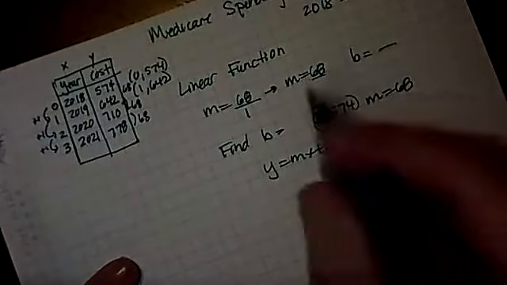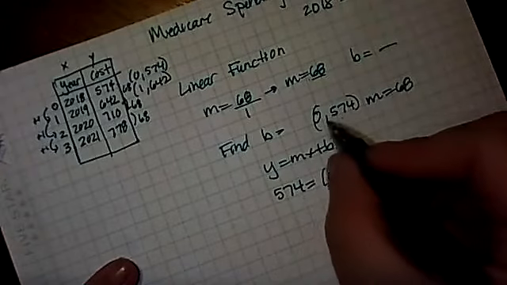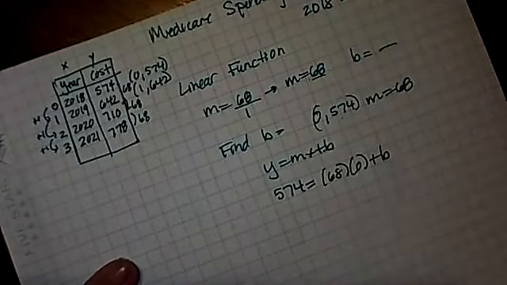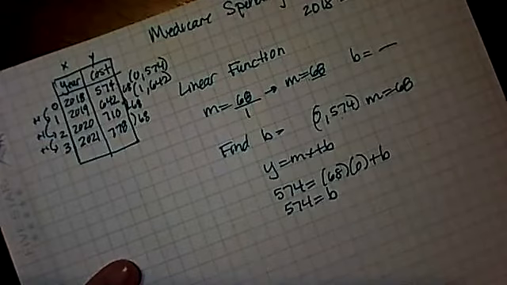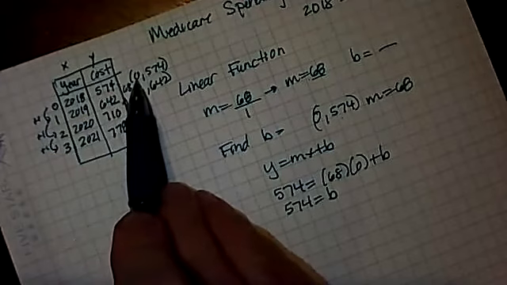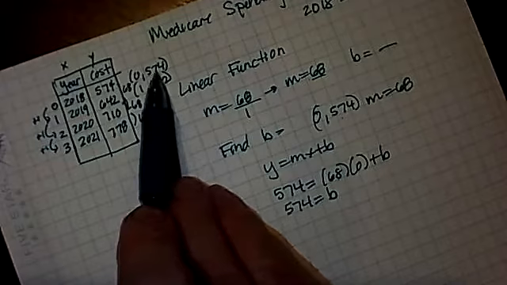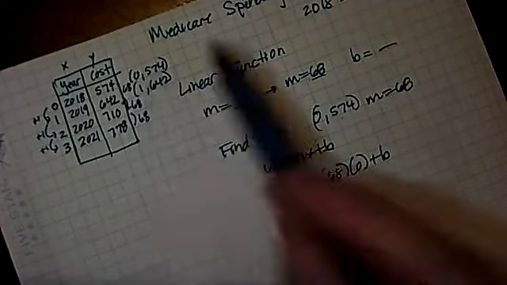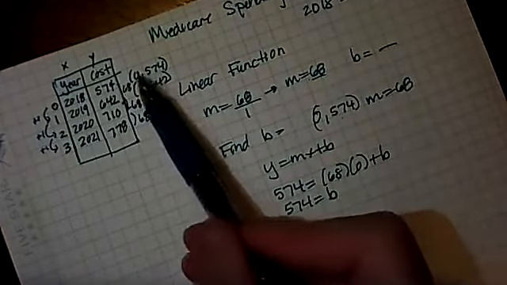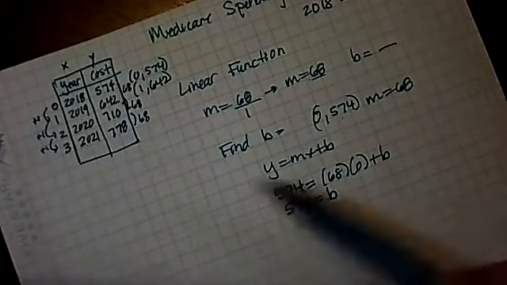So y is 574. The slope is 68. The x value is 0, plus b. So this just becomes 0. Now we have our y-intercept. Just as a hint, when x is 0, that's my y-intercept. So if you always begin your years with 0, then this is always going to be your y-intercept. So I wouldn't have to do this step. I automatically know it's going to be 574 where it goes through the y-axis, because that's where x is 0.